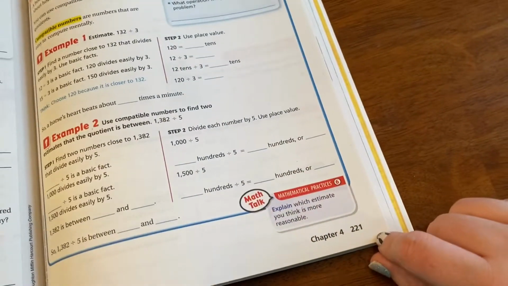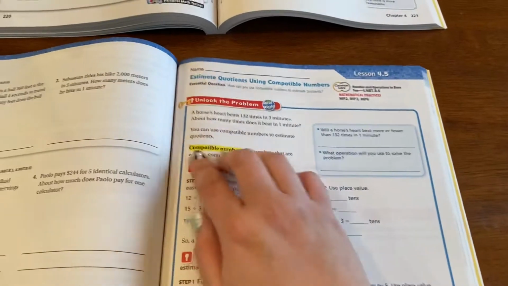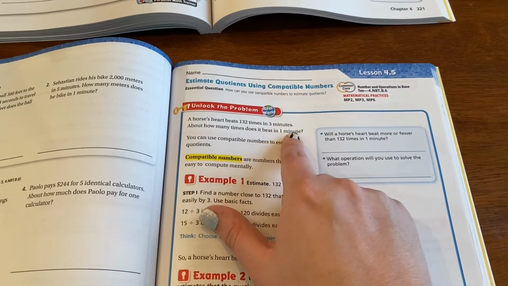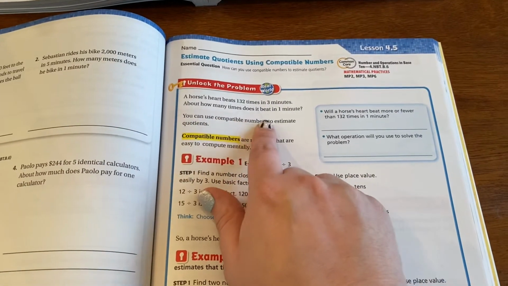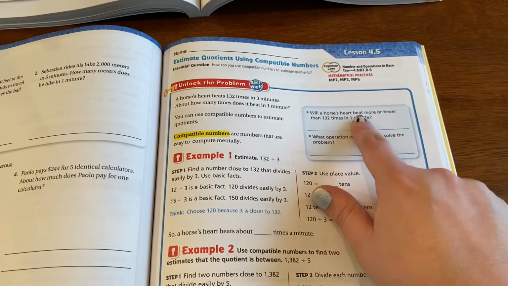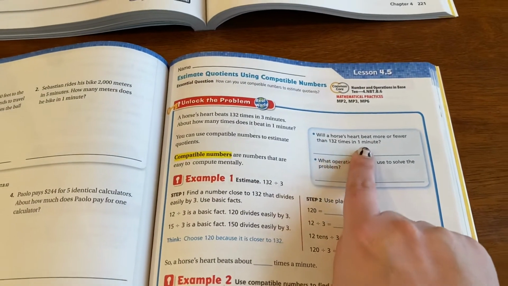I'm on page 221, and I'm going to do this page and part of the next page with you. So it says, a horse's heart beats 132 times in 3 minutes. About how many times does it beat in 1 minute? So think, will a horse's heart beat more or fewer than 132 times in 1 minute?